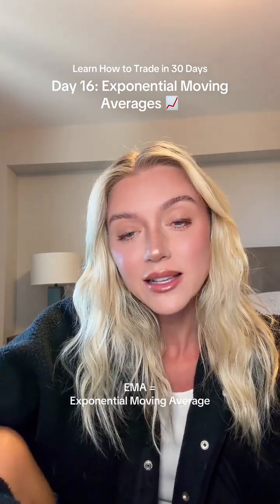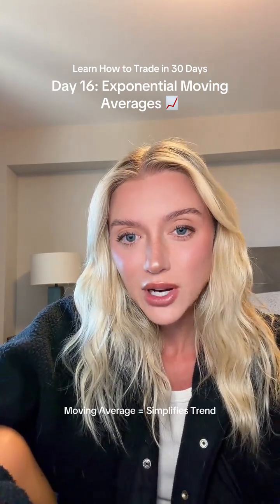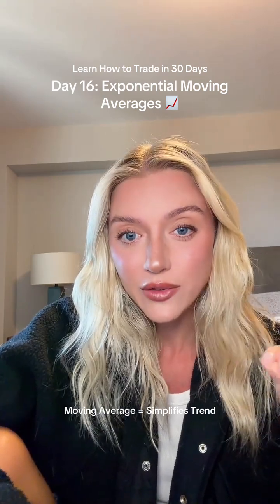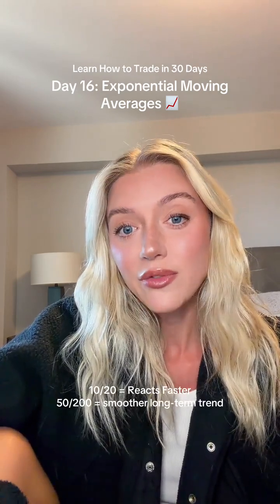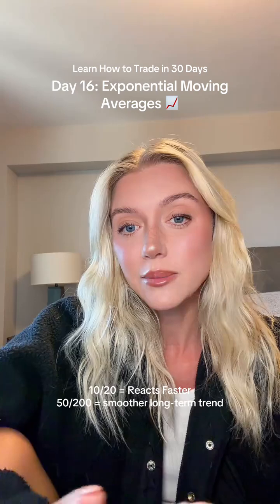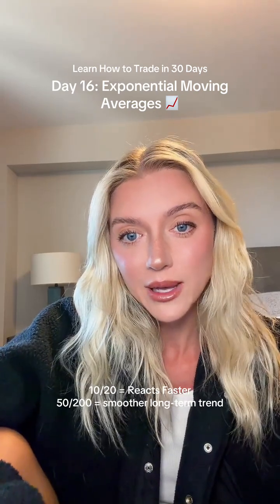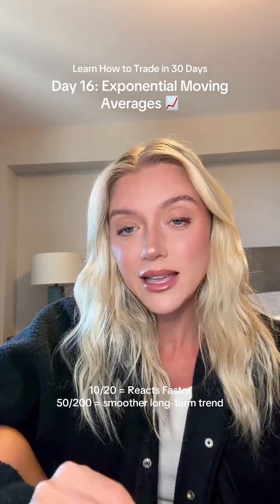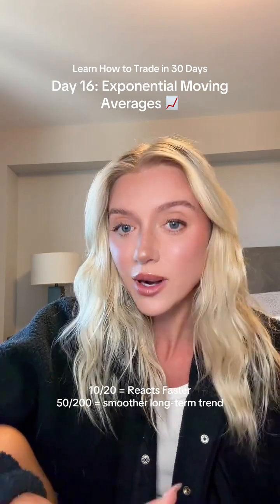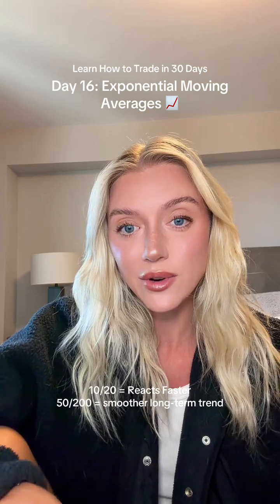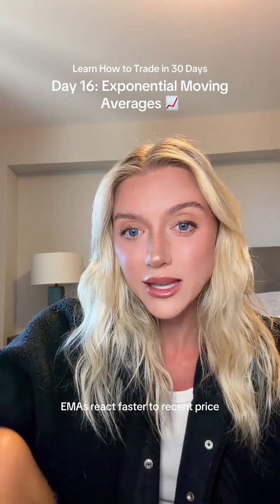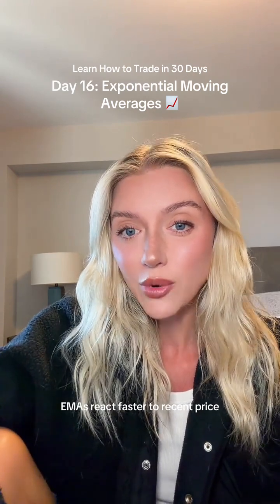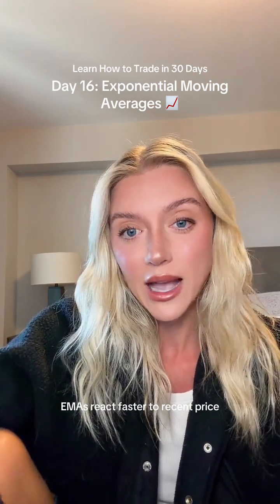Well, it's an indicator that essentially just takes past prices, averaging them out into one line. So instead of trying to interpret every tiny little move in price, you get a bigger picture of the overall trend. The smaller the number, the faster it reacts to price, whereas the bigger the number, the smoother and slower it becomes. For example, the 10 EMA is averaging out the last 10 candles, the 20 EMA the last 20 candles, and so forth. And the exponential component basically just means that it's going to give more weight to recent price action. So it is more reactive than just a normal moving average.